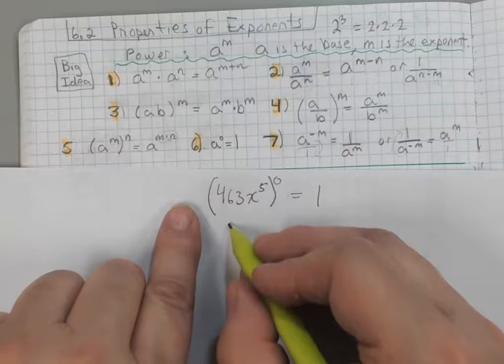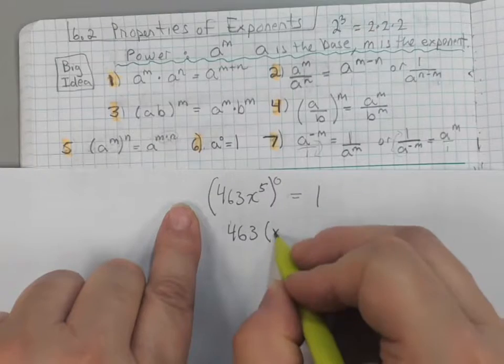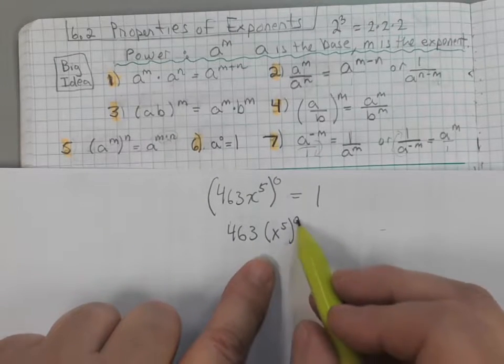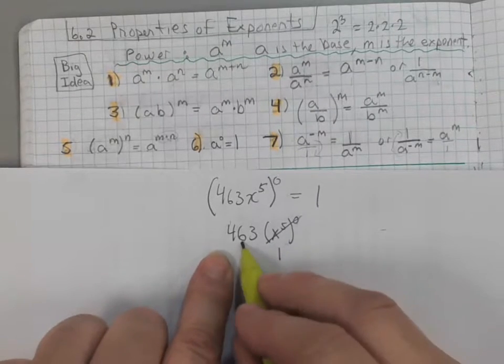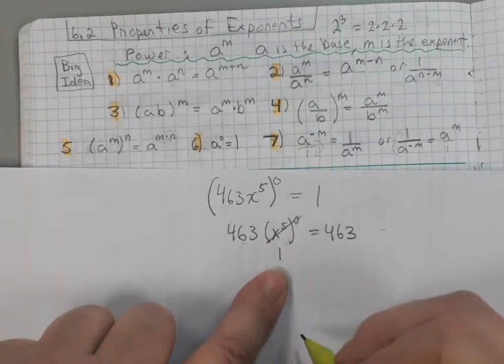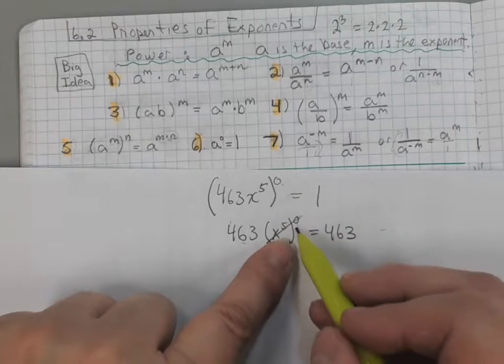That's a little different than saying something like this, 463, and then x to the 5th to the 0 power. The only thing that goes to 1 is this portion of it. So this part right here is just 1. So I have 463 times 1, which is 463. So you just have to pay attention to what has the 0 power.